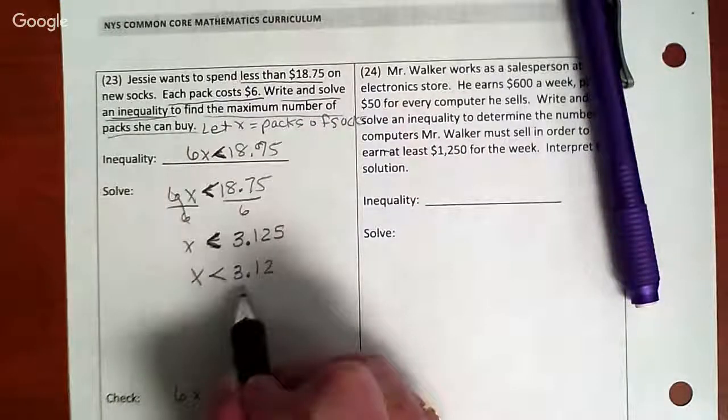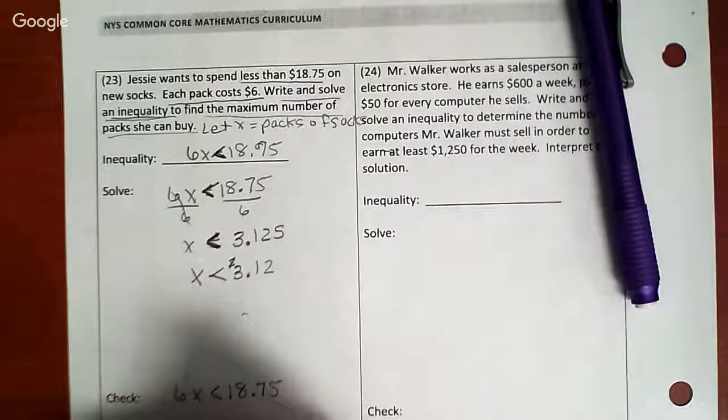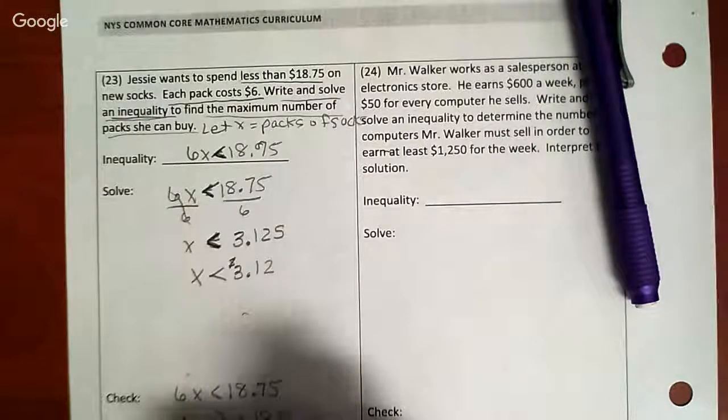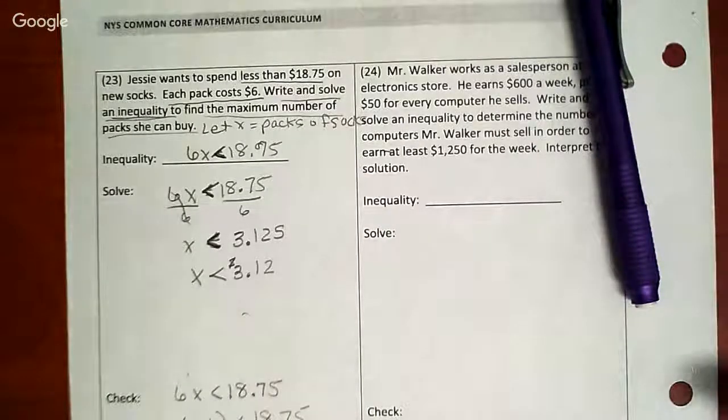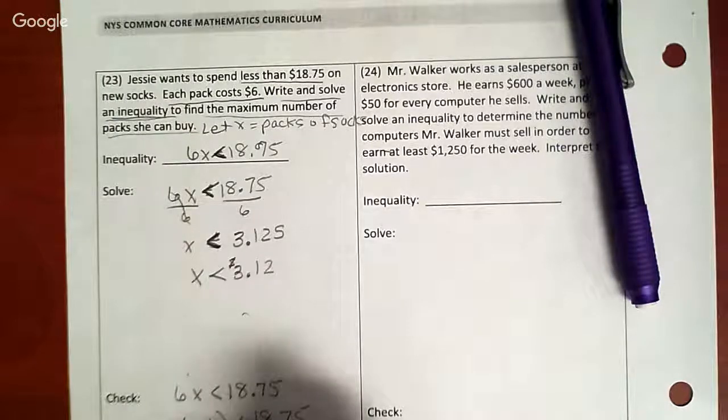So it has to be less than $3.12. So I'm going to pick $3.10 or $3.11, which is $18.66. And that is correct.